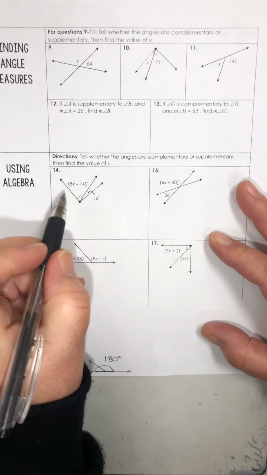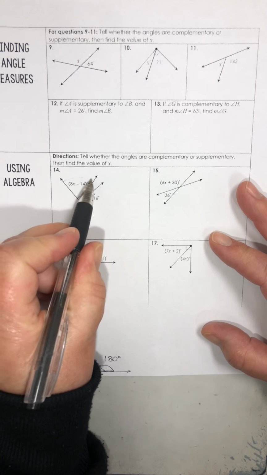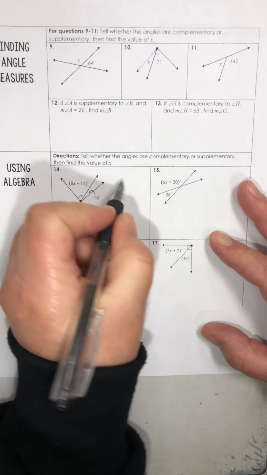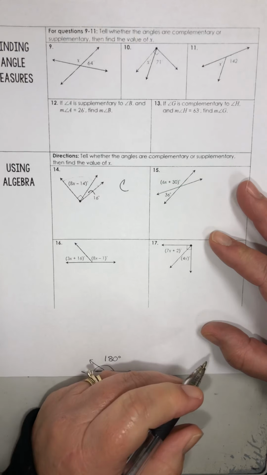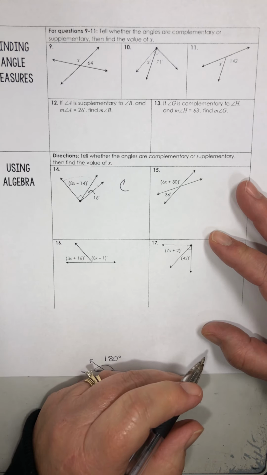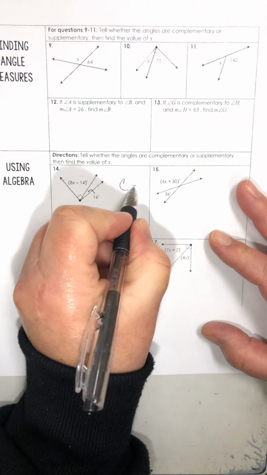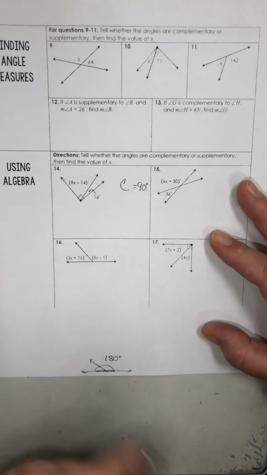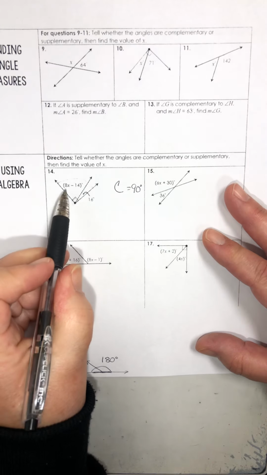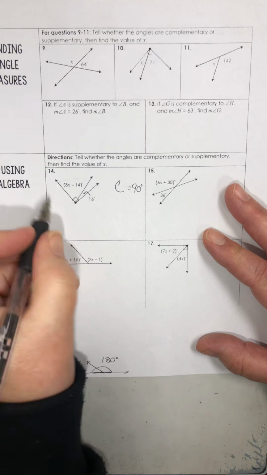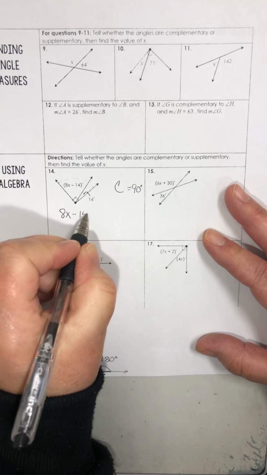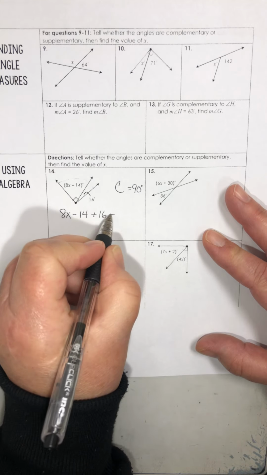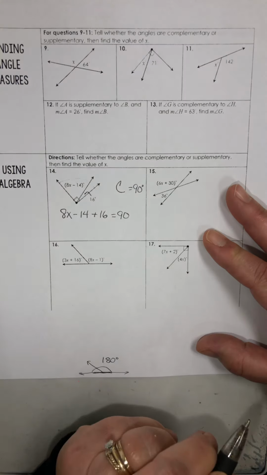Okay, well, it looks like this angle added to this angle creates this right angle, so that means that they are complementary. And so if they're complementary, they equal 90 degrees. That's what that little square means there, like the corner of your paper. And so I know when I add 8x minus 14 to 16, add those two angles together, they should equal 90 degrees.